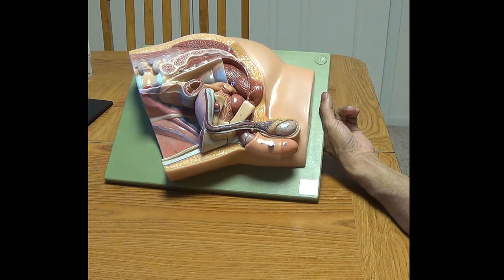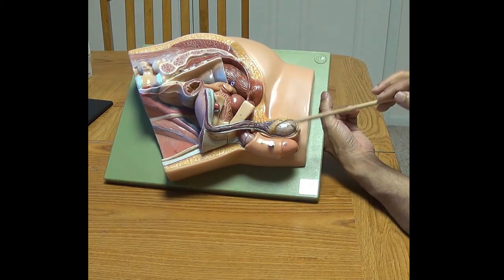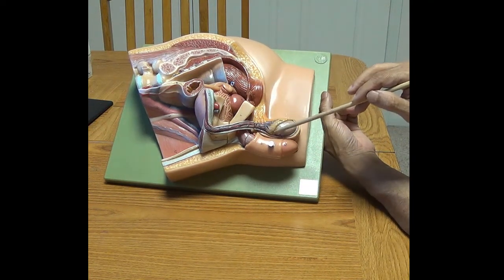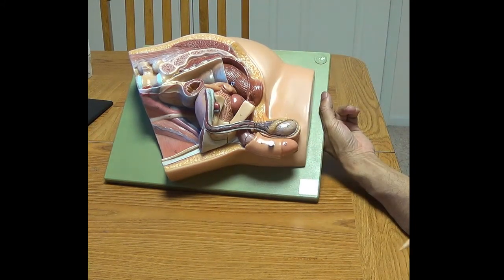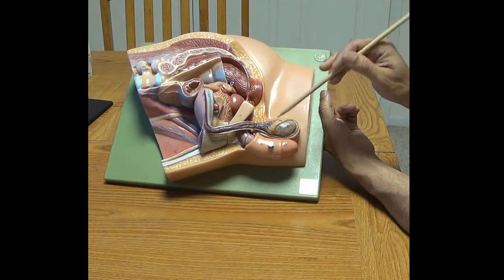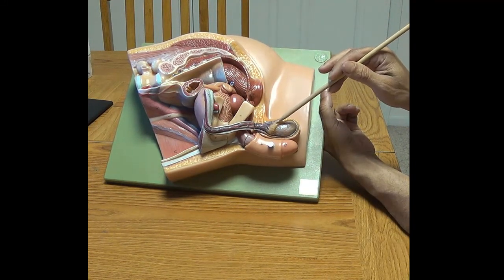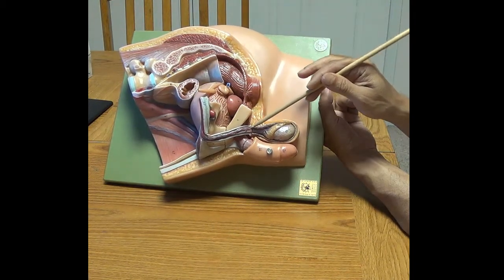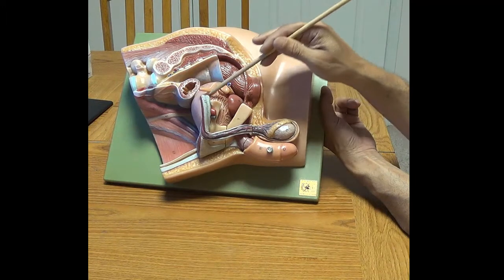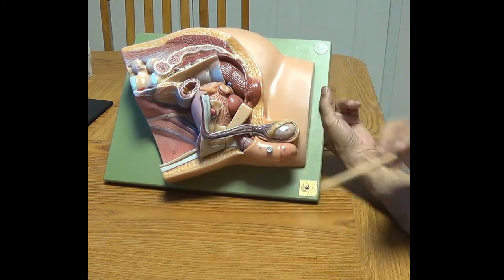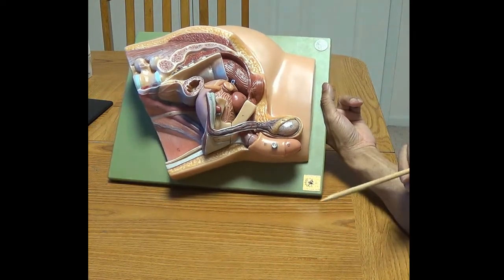After the sperm is produced inside the testis, the sperm goes to the epididymis and stays inside the head of the epididymis and gets matured there, and then it goes through the body and tail, and then from the tail a tube like structure goes all the way to the pelvic cavity, and that tube is called the ductus deferens or vas deferens.